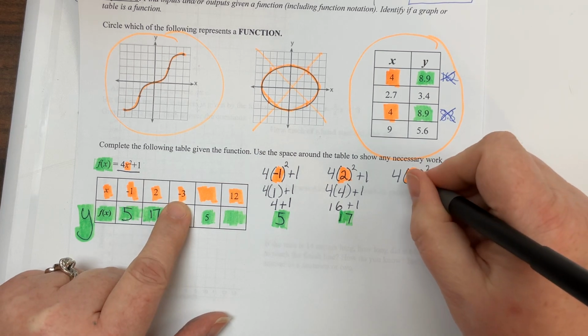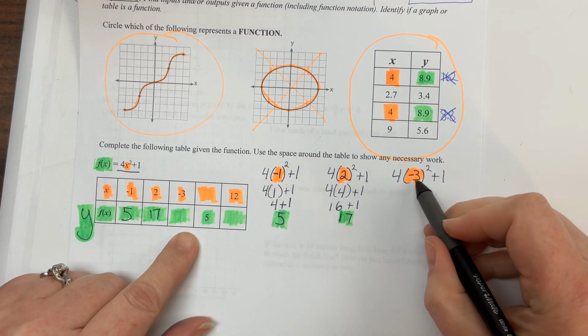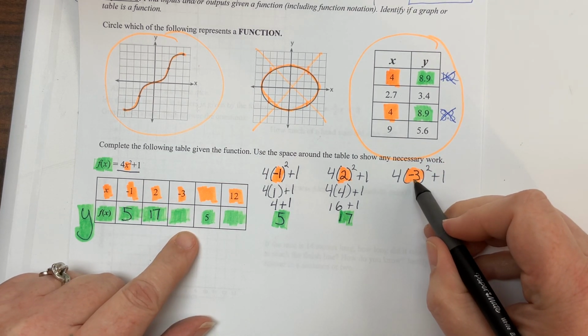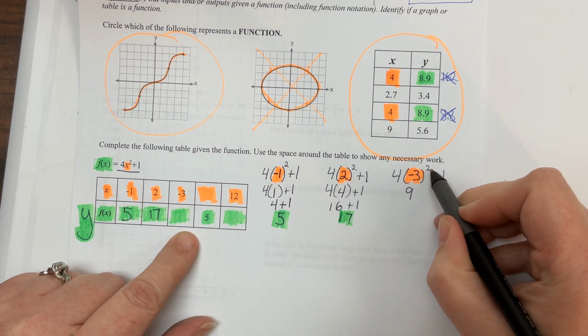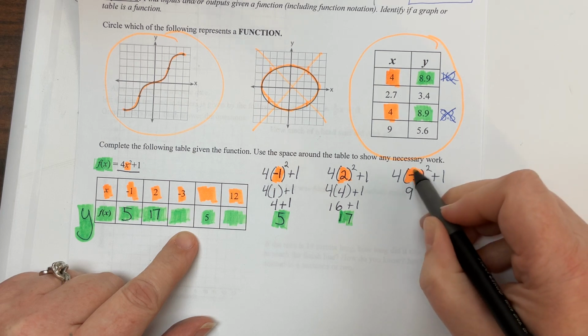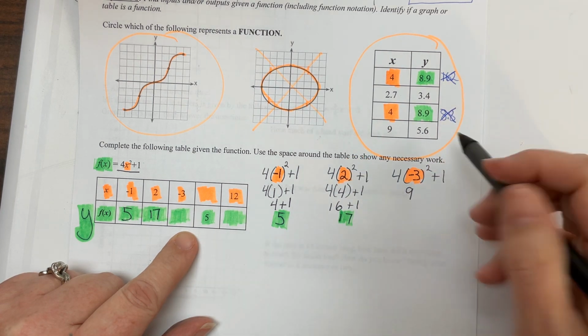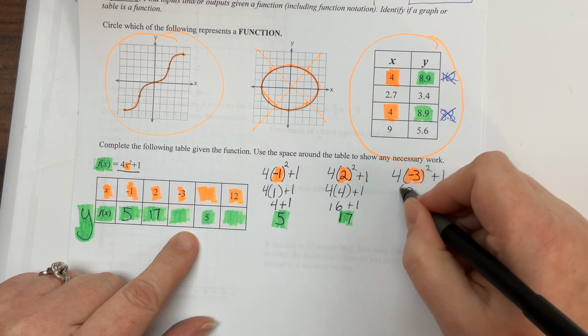Our new number is -3. -3 times -3 is 9. Okay, notice it is not -3 times 2. That is not what we're doing. It is this number 2 times. -3 times -3 is 9.